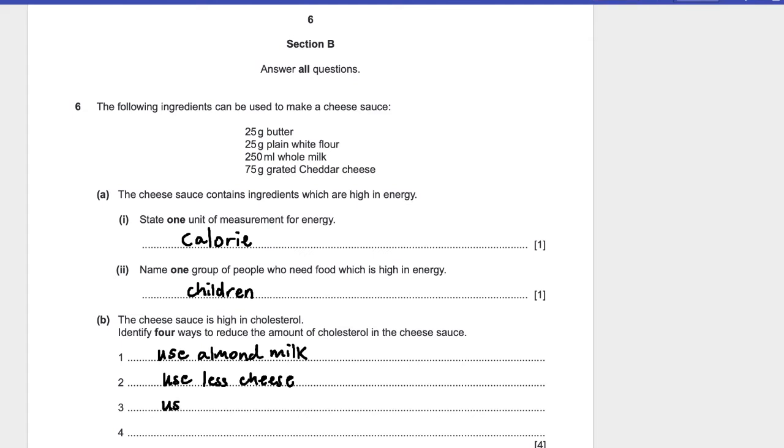Choosing a cheese with a stronger flavour, like a Parmesan, might also be a good substitute, because by using a stronger flavoured cheese, you can use less cheese.